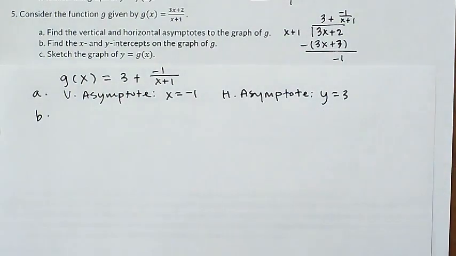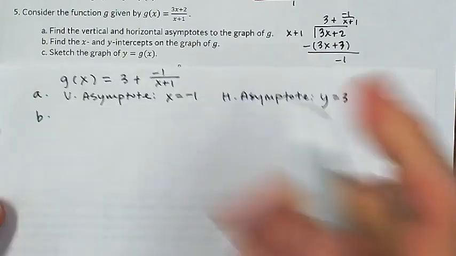So it's not always directly the horizontal asymptote. It's the value that's not in the range, pardon me. Anyway, let's move on. X and y intercepts of g.